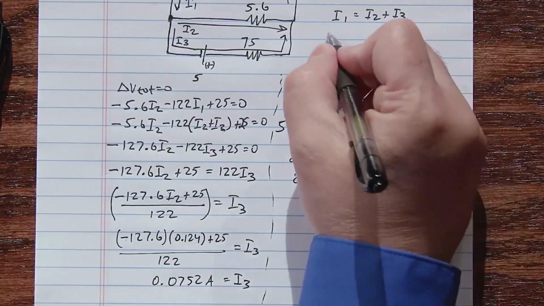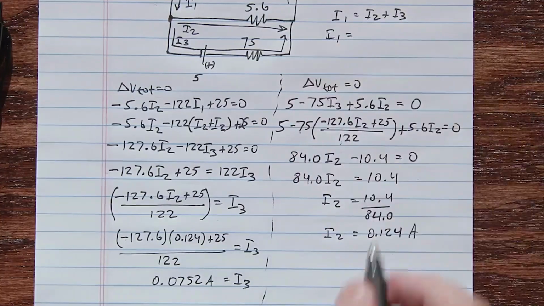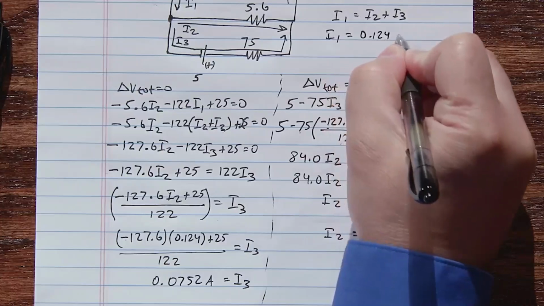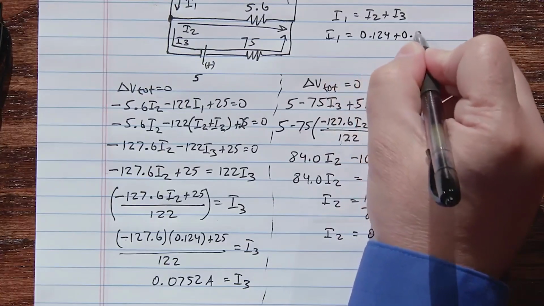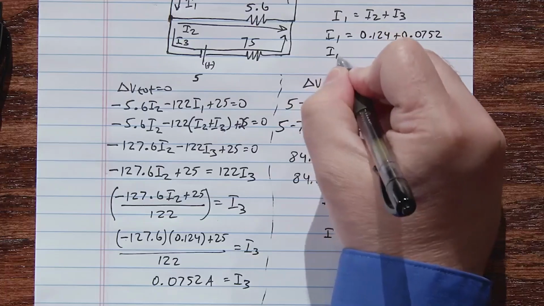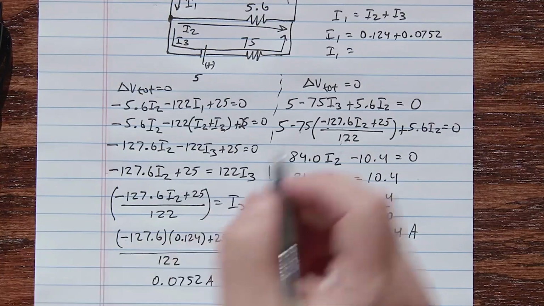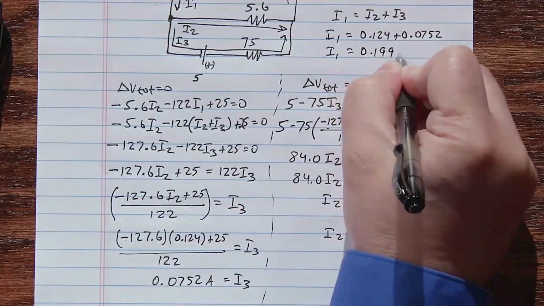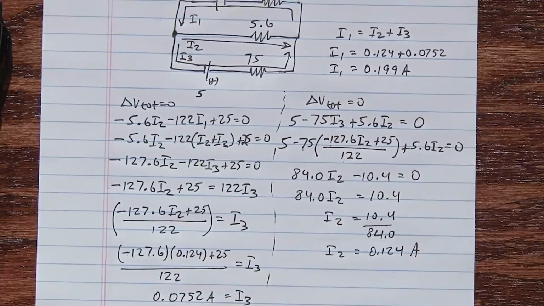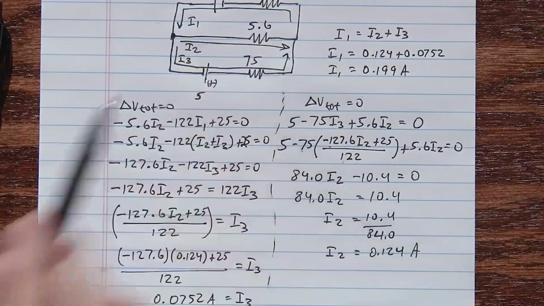And finally, I1 is equal to I2 plus I3, so that's 0.124 plus 0.0752. And that is equal to 0.199 amperes. And it's also positive, so I did, in fact, assume the direction of I1 correctly as well.